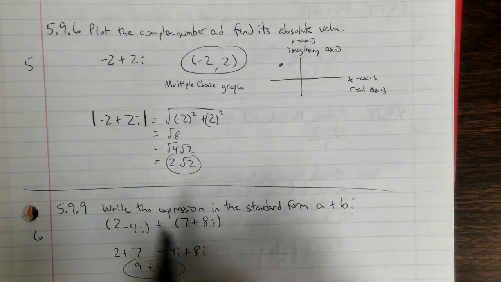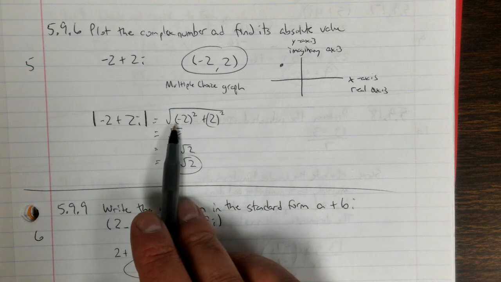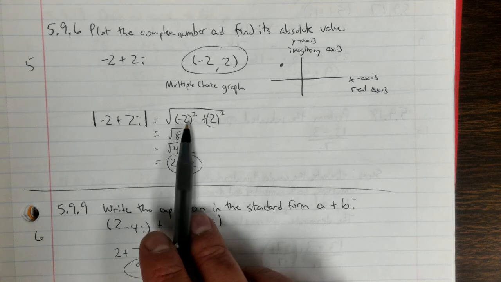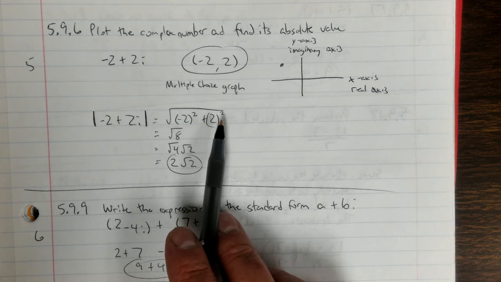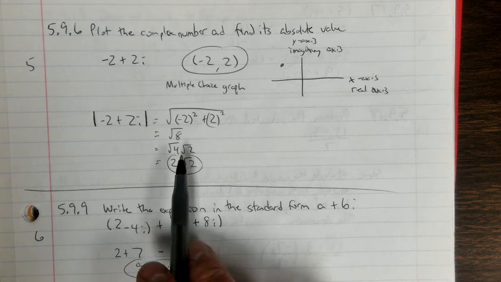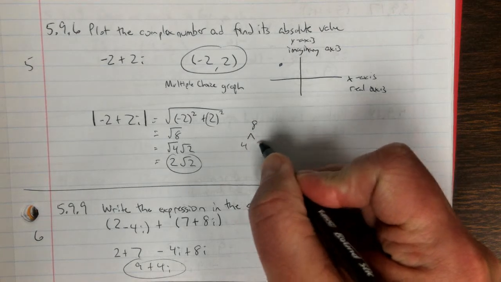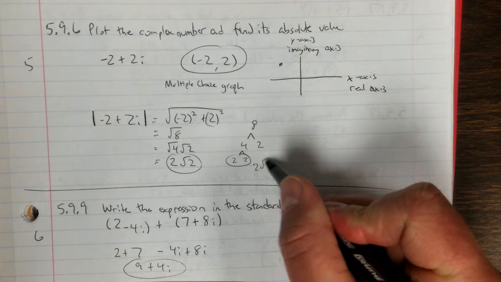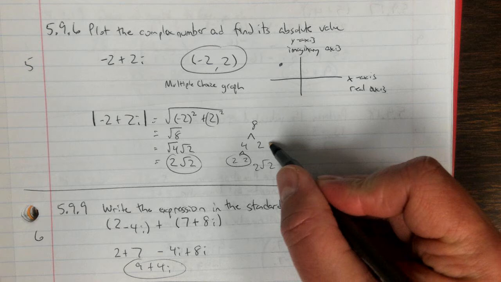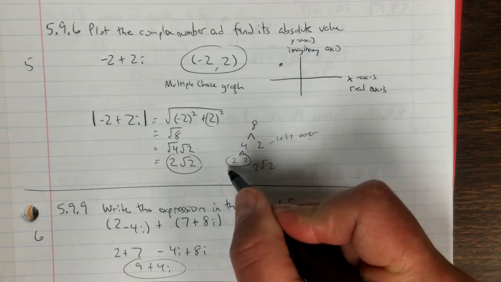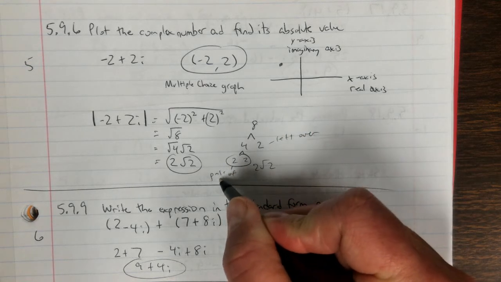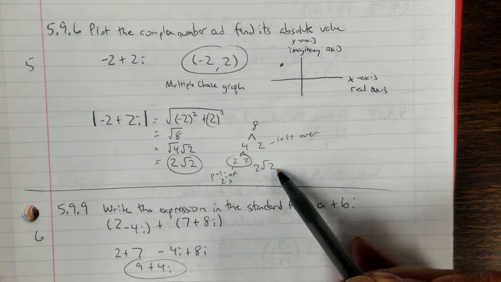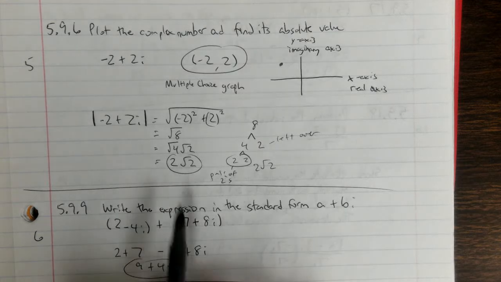So it's really, the graph is just a dot. That's all it is. And then you're going to take those numbers and you say square root of -2 squared plus 2 squared. So that's the square root of 4 plus 4, so square root of 8. And you can break 8 down into 4 times 2. There's your pair of 2's, and so you have 2 square root of 2. So that 2 is your leftover. That's your pair of 2's. So if you have a pair of something, you put it in front, and your leftover goes here. So you have 2 square root of 2.